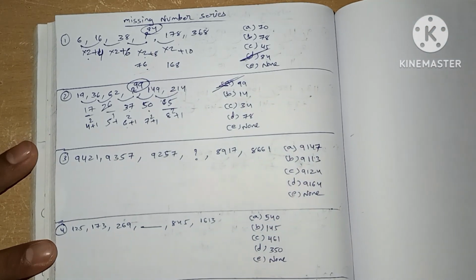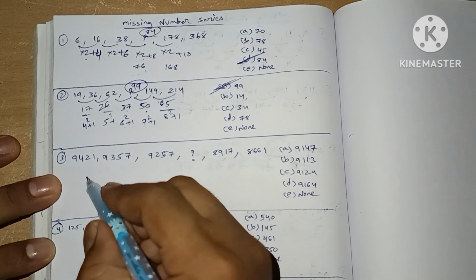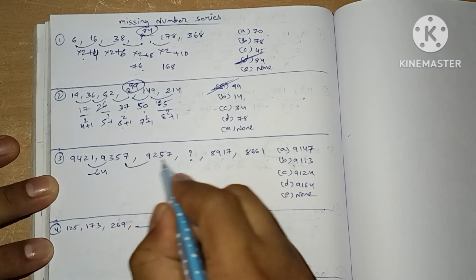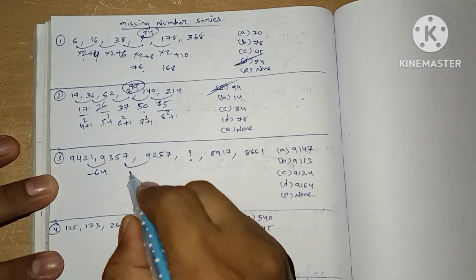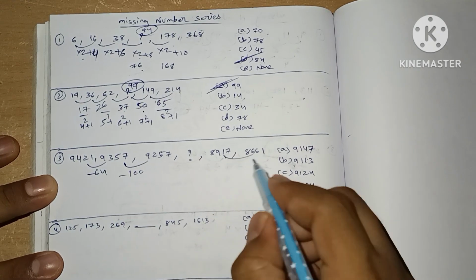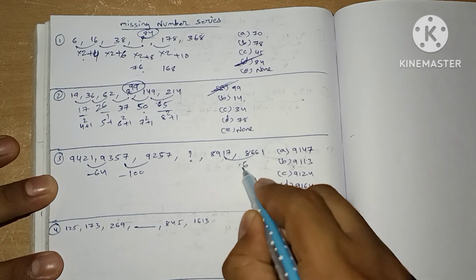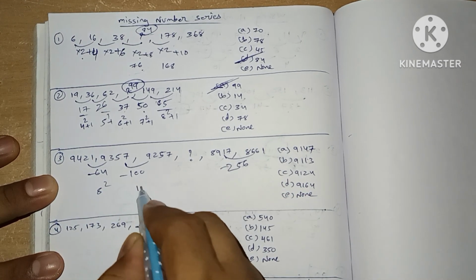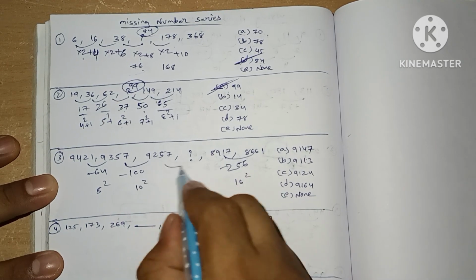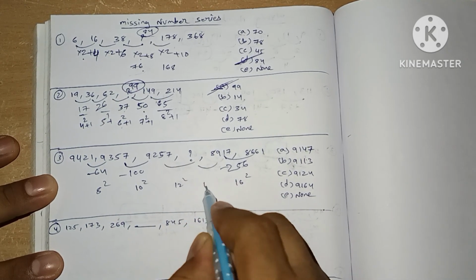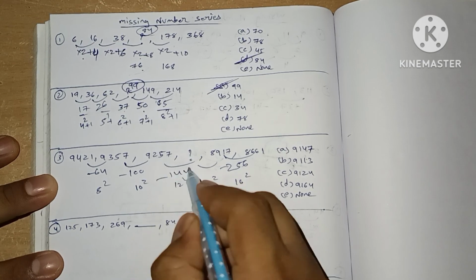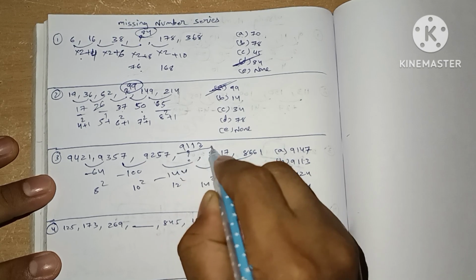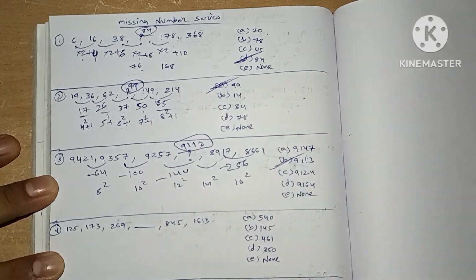Next, third one. Here we are going to see the differences. Here the difference is minus 64. Here the difference is 100. Here the difference is 256. So it is 8 square, 10 square, 16 square. So here must be 12 square. Here must be 14 square. 144 minus, we get 3119. 9113 is our answer. Option B is our answer.